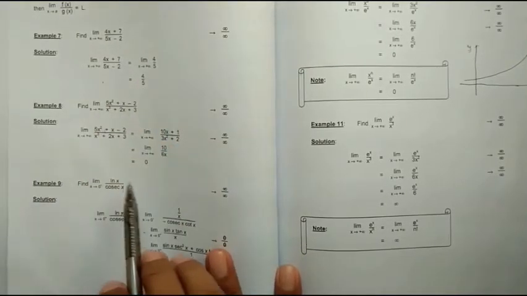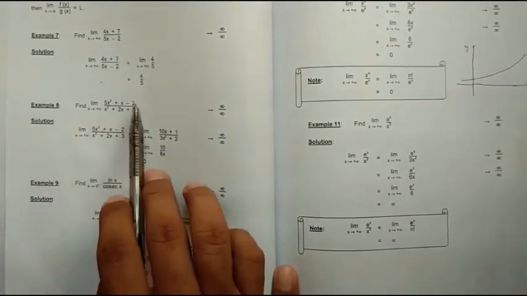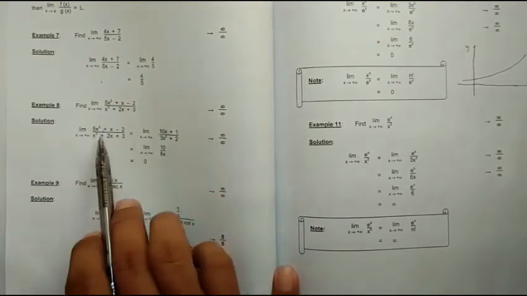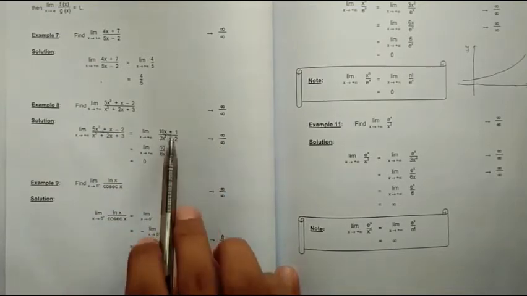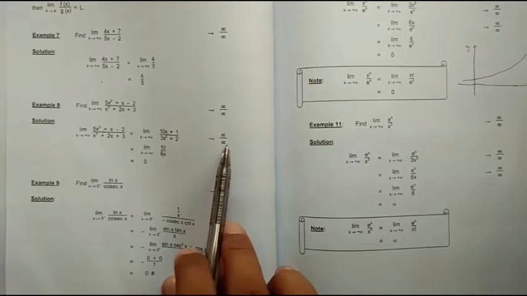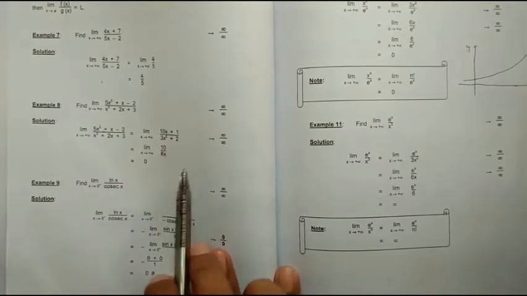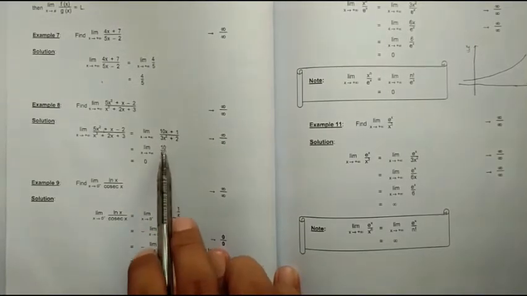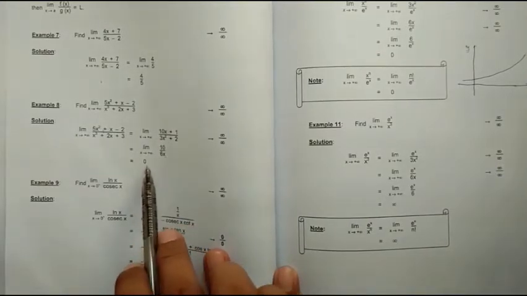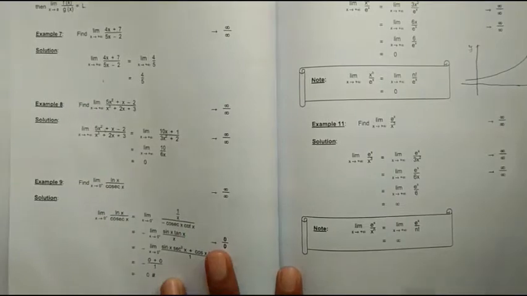5. Okay, example 8, so when you substitute x equals infinity, infinity over infinity, and then differentiate. So bila awak differentiate, we get infinity over infinity. Again you differentiate, sekali lagi, differentiate sekali lagi. 10x, 10, 6x square, 6x. Substitute, we get 0. Okay.